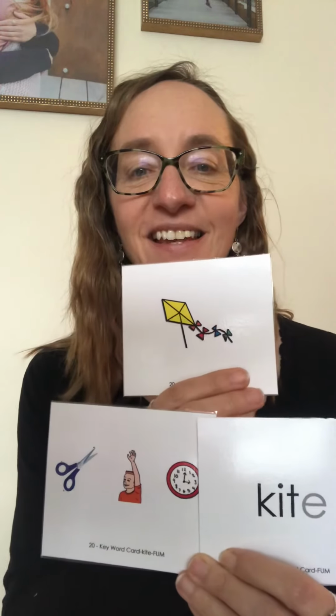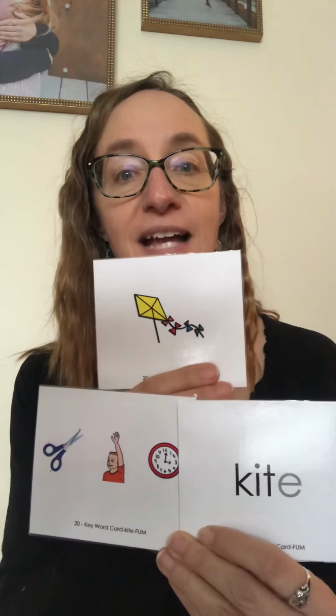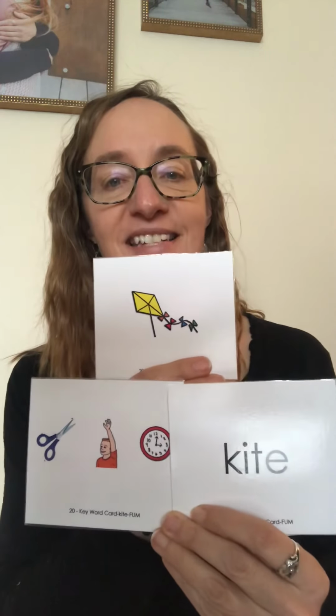T. Kite. Let's put those sounds together. Kite. We made the word kite. Pete and his dad went to fly a kite outside. Kite.